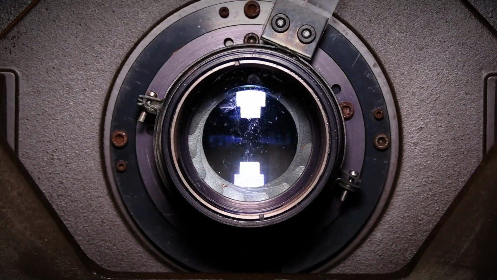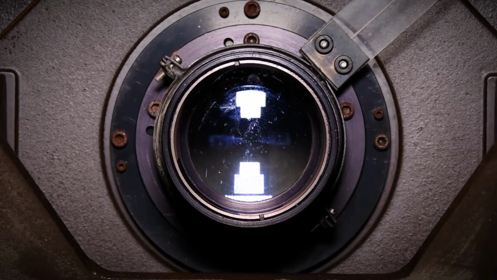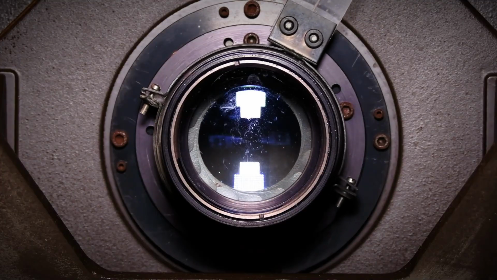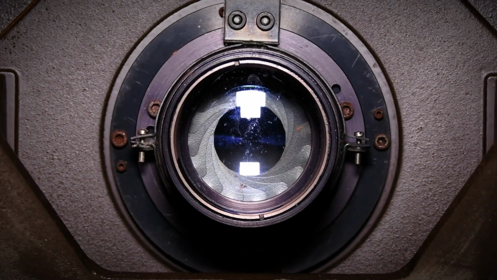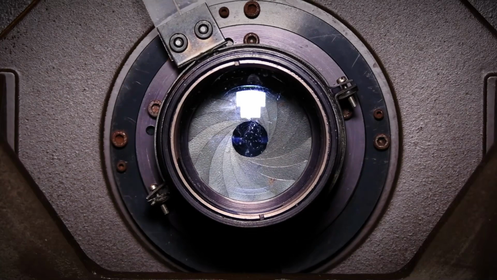Think of aperture as the pupil of your camera. Just like your eyes get bigger in the dark to let in more light, your camera's aperture does the same thing. The aperture is simply the opening in the lens that controls how much light passes through.